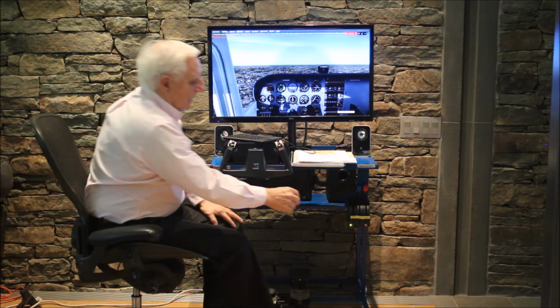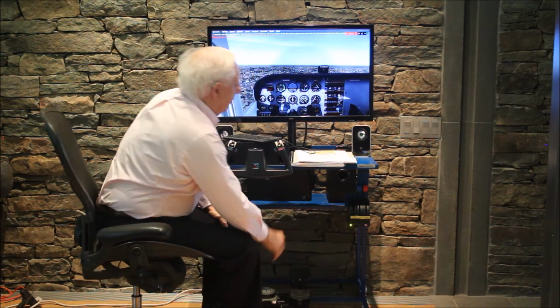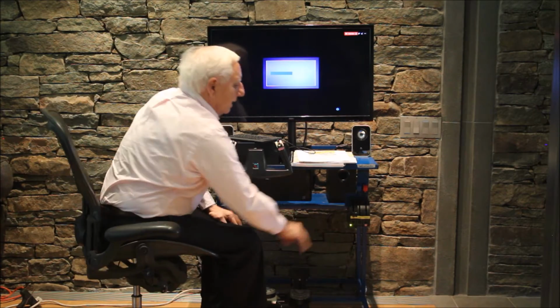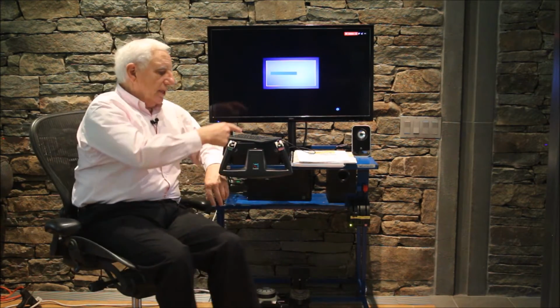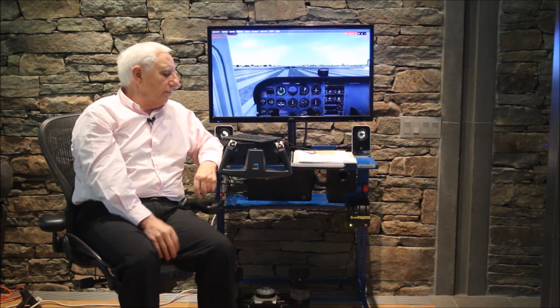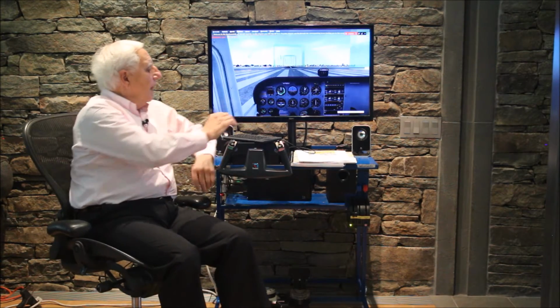So we can always hit the reset button, and that will return the plane to the beginning of the mission. Always remember to bring the throttle back down to idle because we're going to be on the runway.